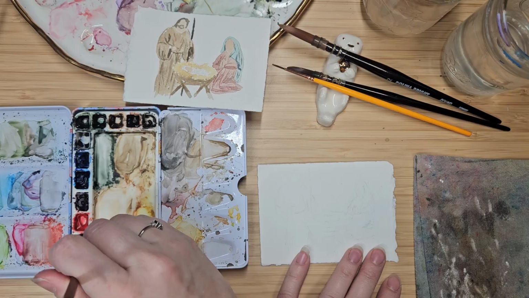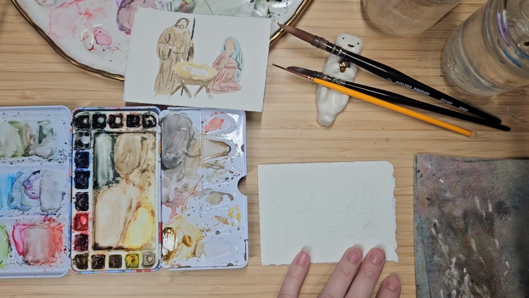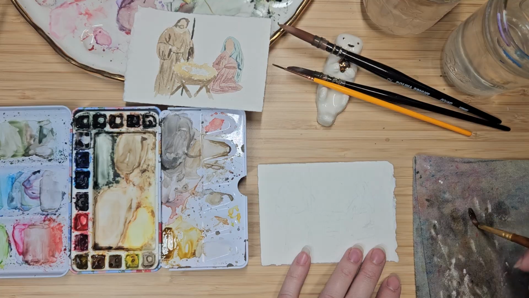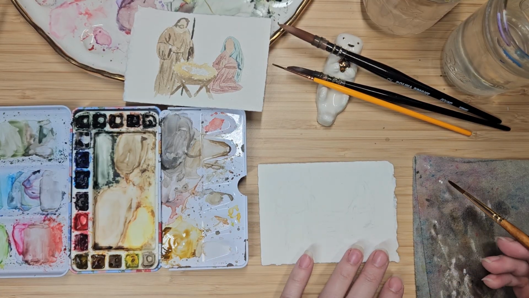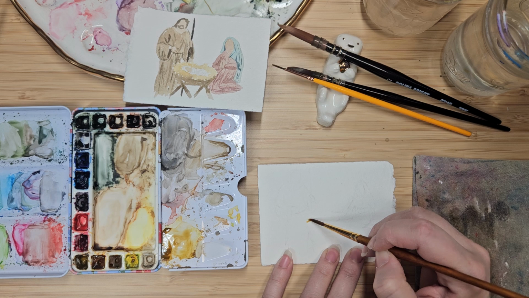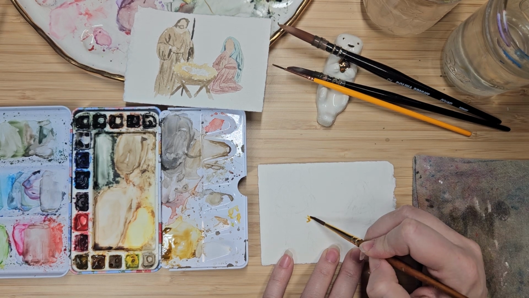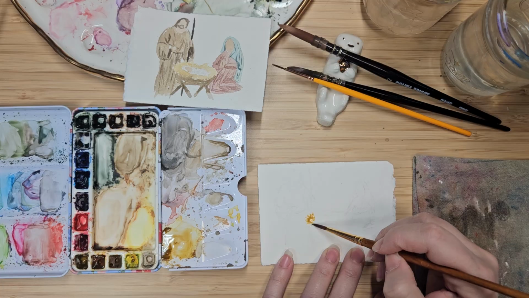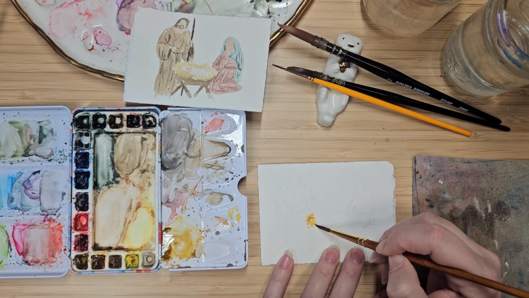I started with some raw umber and or quinacridone gold to make the hay. And I'm just gonna grab a little bit of that, and I am just gonna scratch in, like really kind of messy, around where we drew the lines for the head and body.